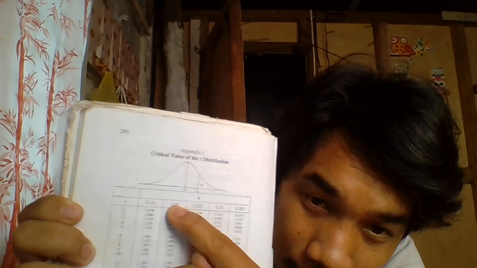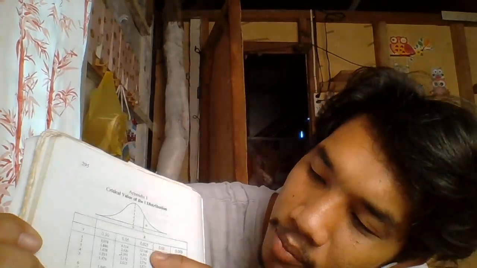You will see 0.1, 0.05, 0.025, 0.01, and 0.005. This is the margin of error.